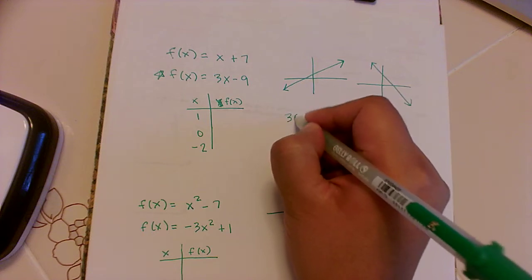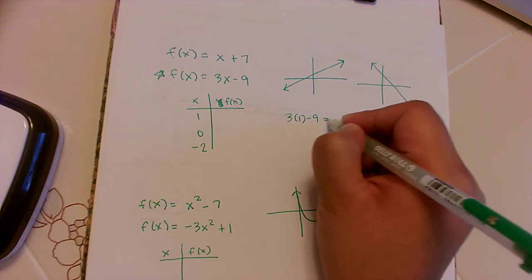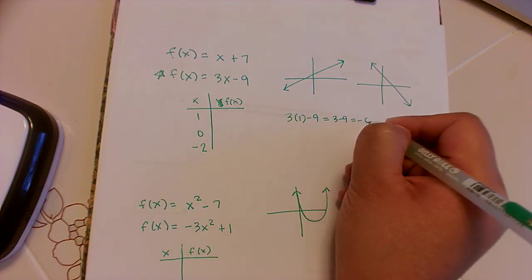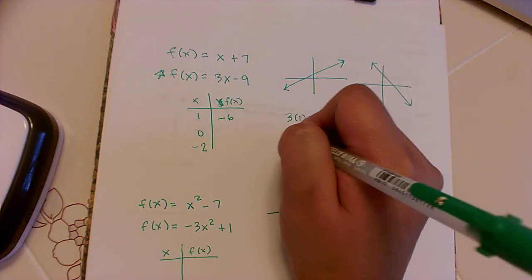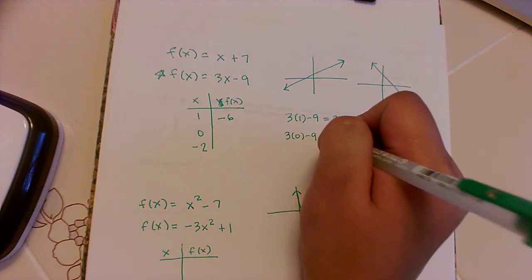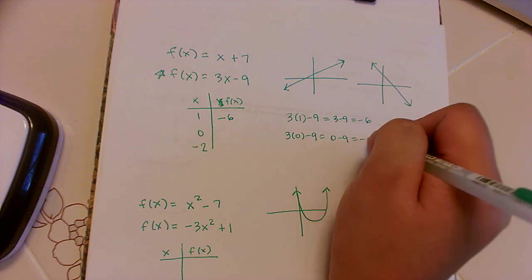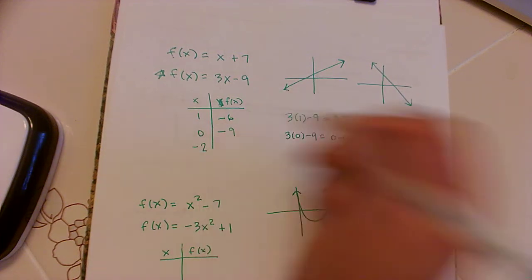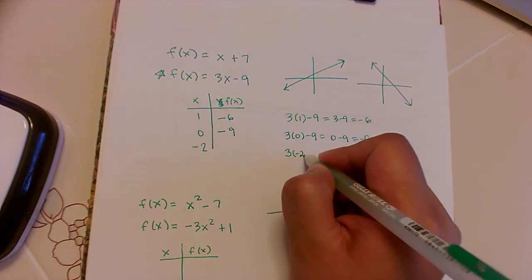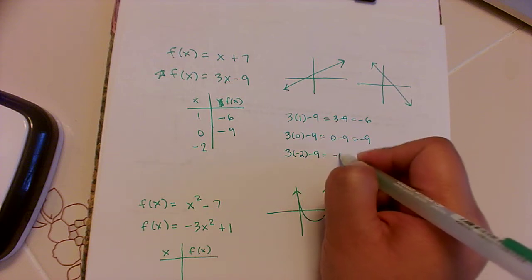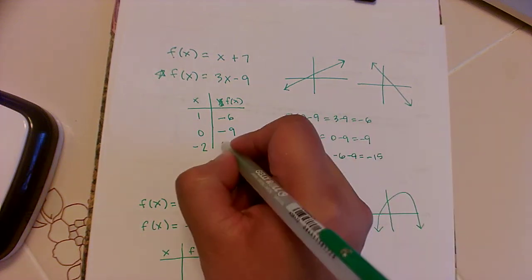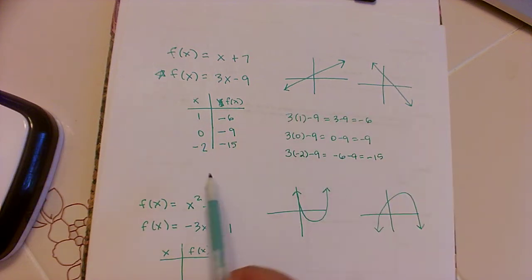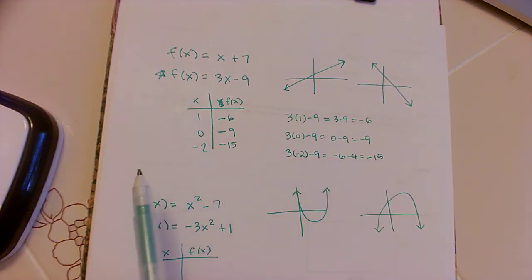So if we have 3 times 1 minus 9, well that's 3 minus 9, so a value of negative 6. So you'd type in negative 6. Then 3 times 0 minus 9, so 0 minus 9 to get negative 9. Again, we write that here. Then 3 times negative 2 minus 9 to give us negative 6 minus 9 to get a negative 15. And so once you have this table completed, these are our three ordered pairs.